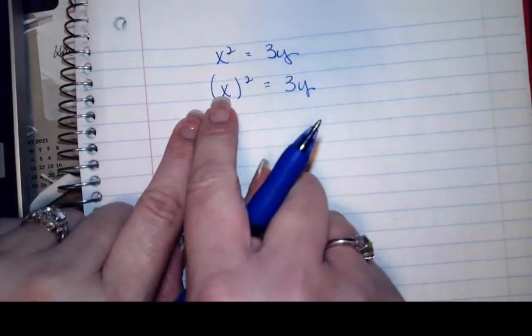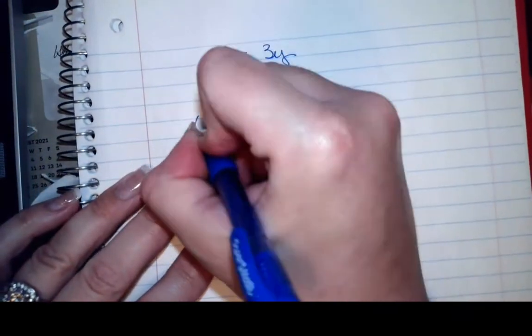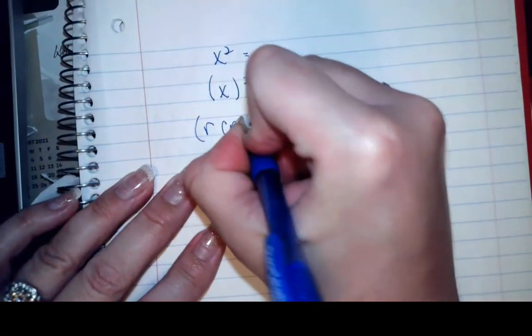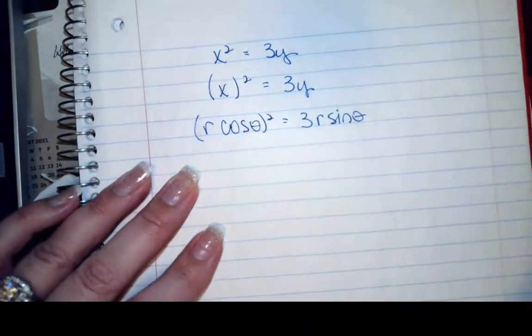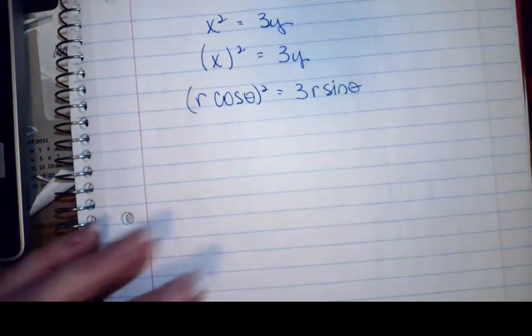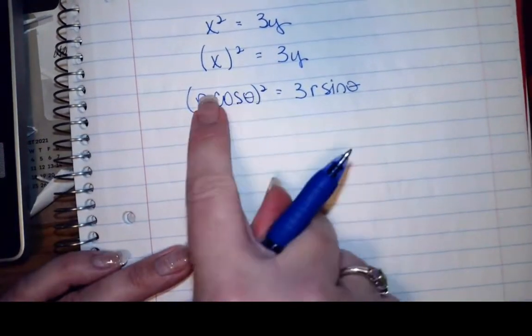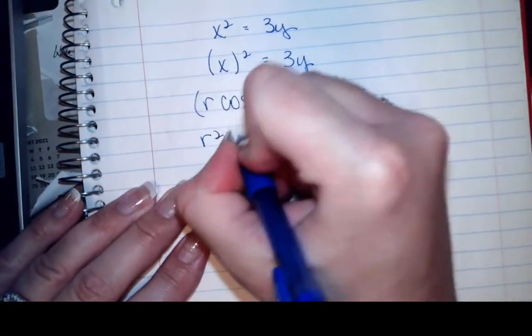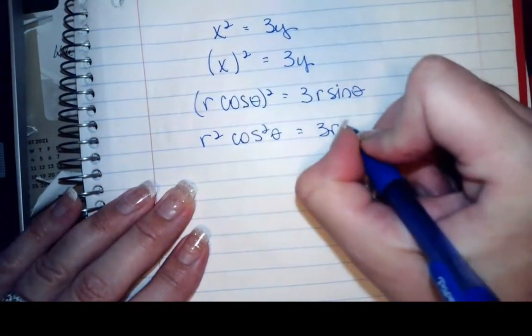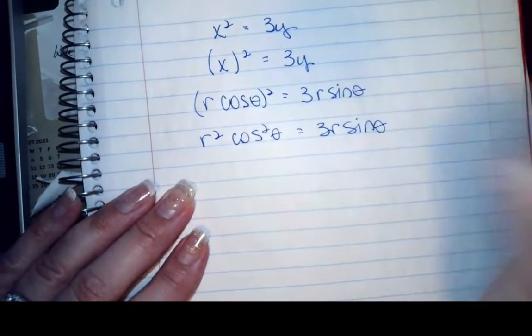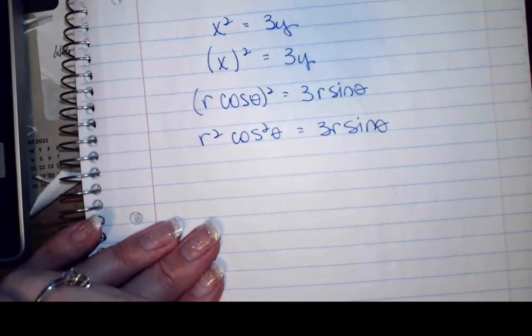Okay, so now I can just swap out my x. Well, my x is r cosine theta, and my y is r sine theta. And so I need to go ahead and distribute this square. So I have r squared times cosine squared theta equals 3r sine theta, and then set it equal to 0.